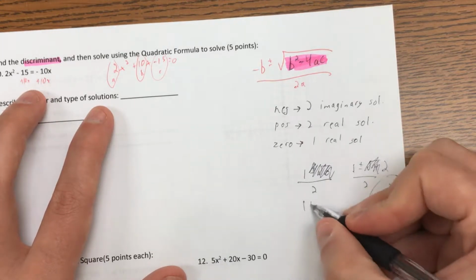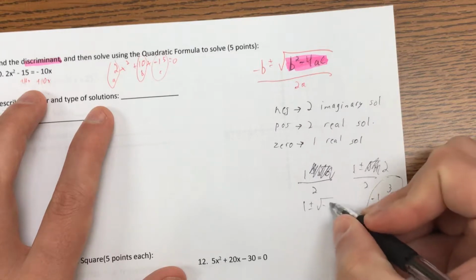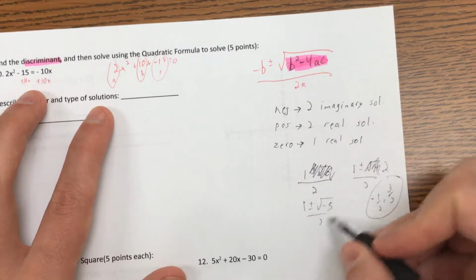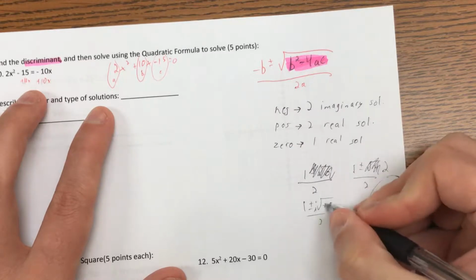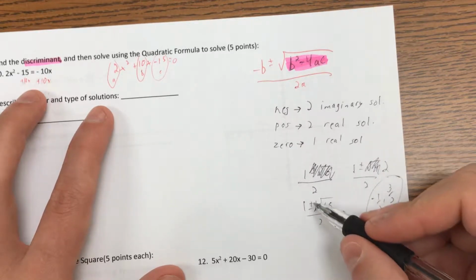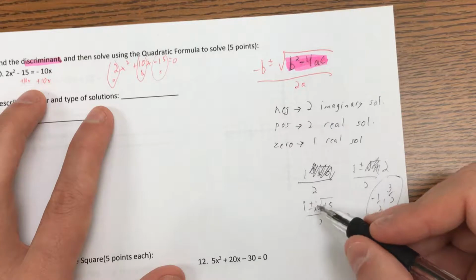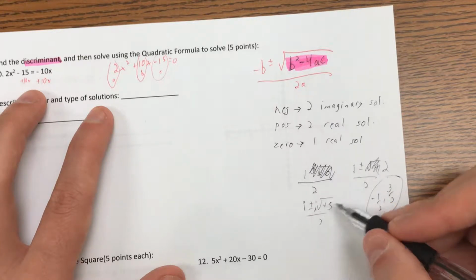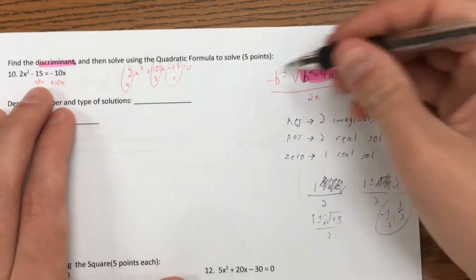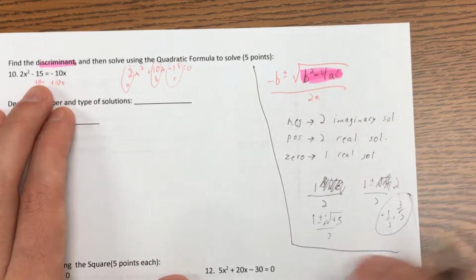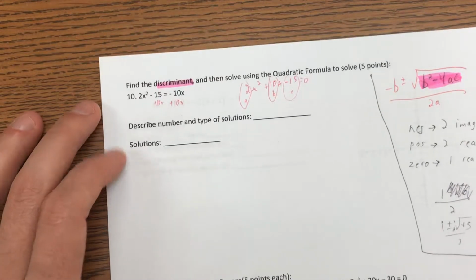But as soon as you get something like 1 plus or minus the square root of negative 5 over 2, you can't take the square root of a negative. The most you could do is put an i in front for imaginary. And then there's two imaginary numbers, 1 plus i root 5 over 2 and 1 minus i root 5 over 2. So that's how that works. Now, everything I just said is just kind of an explanation. It has nothing to do with this specific problem.